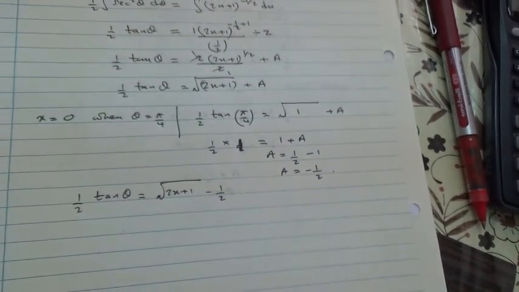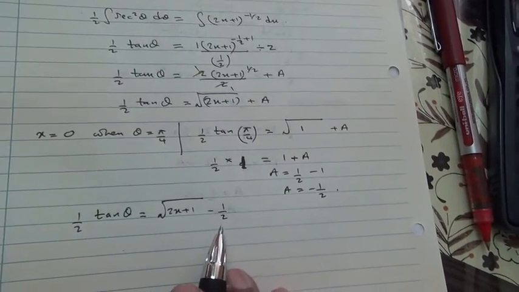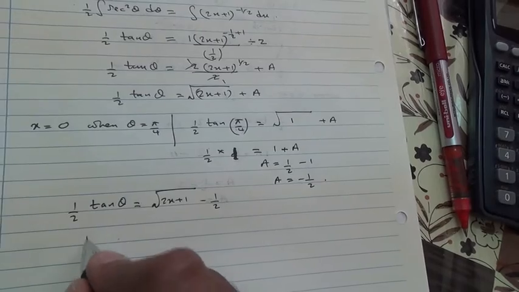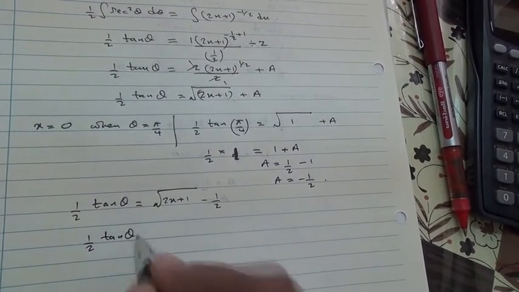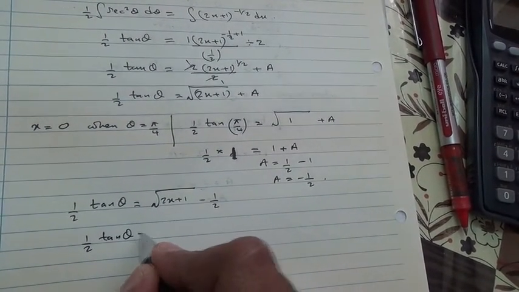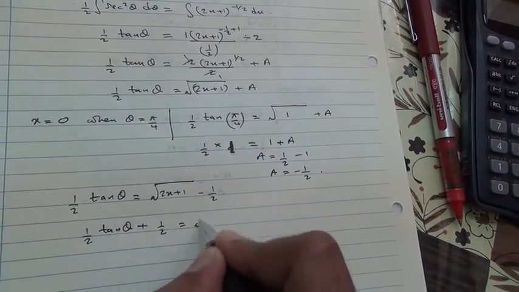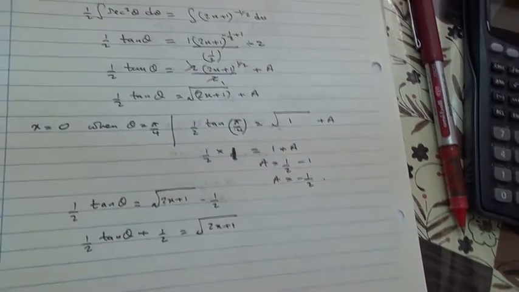Okay, so what else can we do here? We can send this to the other side, and therefore it's going to become half tan theta plus half is equal to root of 2x plus 1.